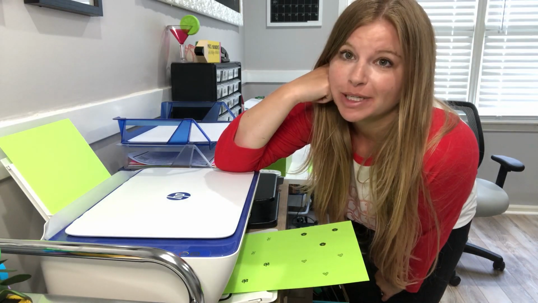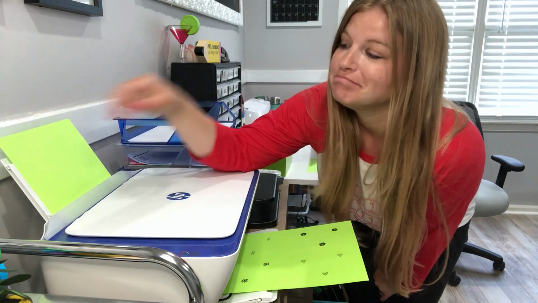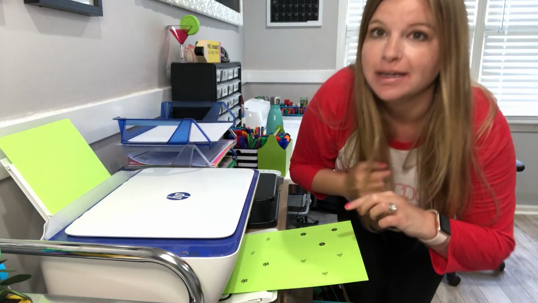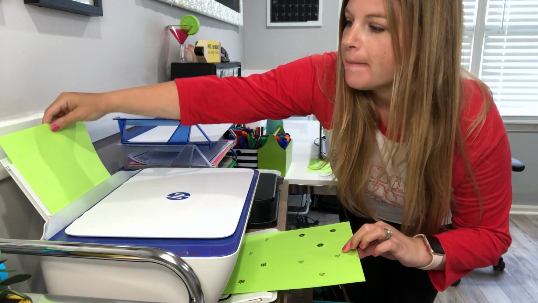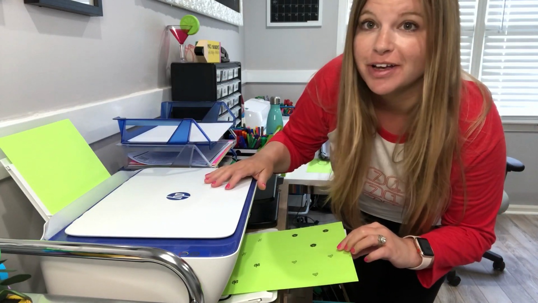I love when things get printed out. It's my favorite. So now you can see just the back. Sometimes my printer doesn't feed the cardstock.